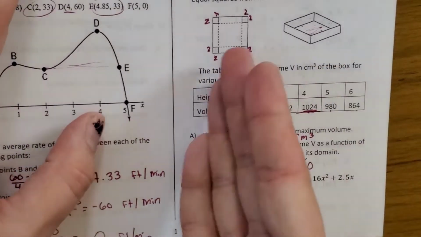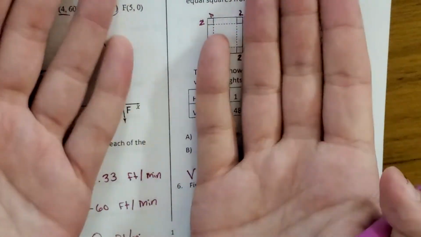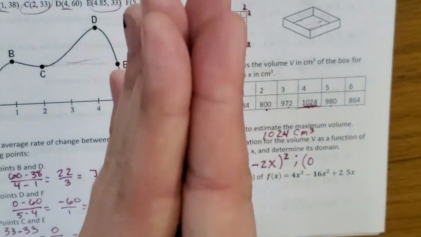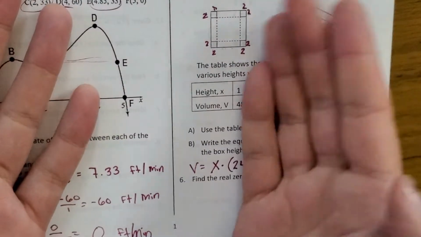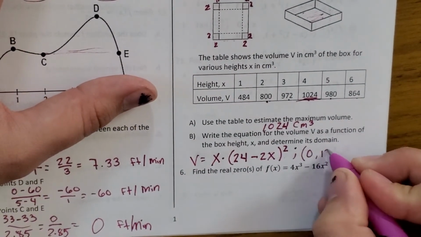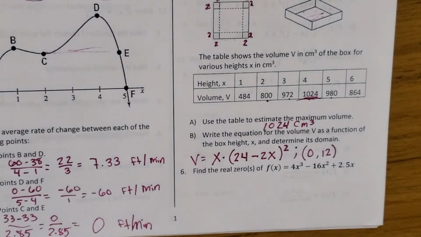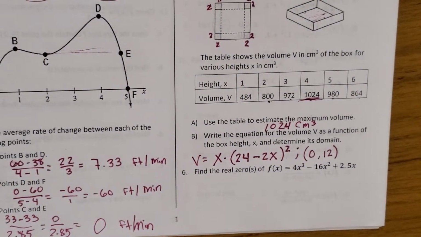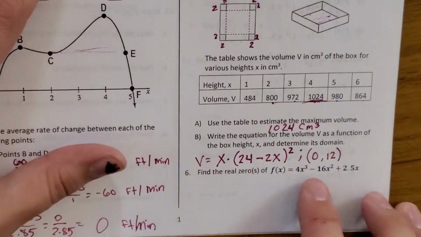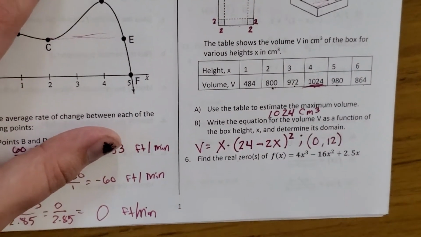And that number, since I'm trying to keep it even on both sides, I can fold it up to 12 and 12. Now, if I fold 12 and 12, it's going to fold in half. So I can't actually fold 12, but I could fold 11.99 on both sides. So it's going to fold up to 12, but not reach 12. So the domain is 0 to 12, with 0 and 12 having parentheses around them because we're not actually folding on those marks. Because 0 would not make a box and 12 would just fold the paper in half.